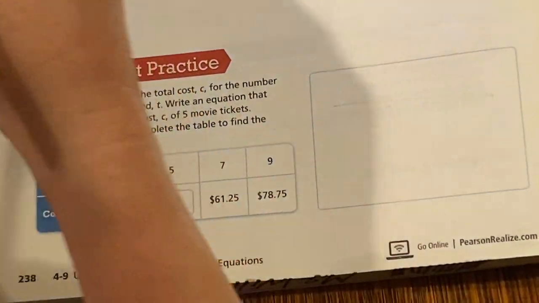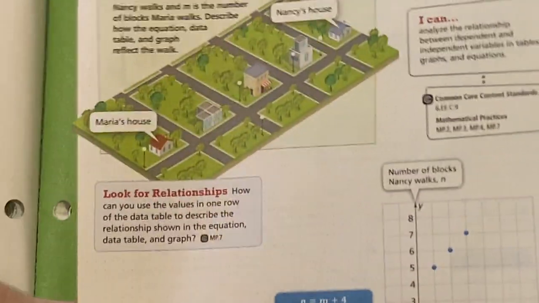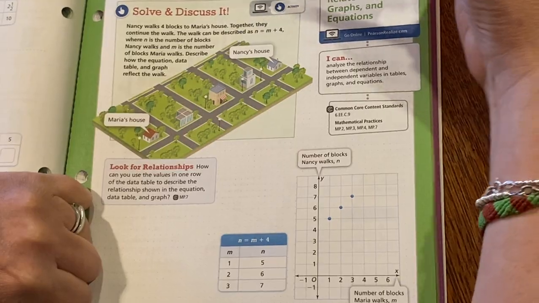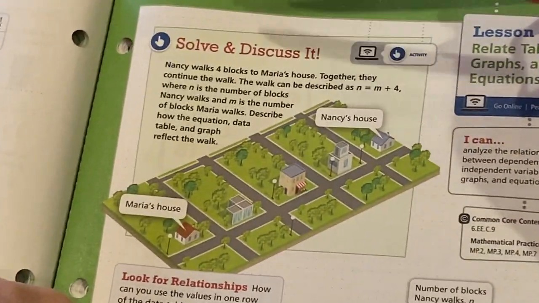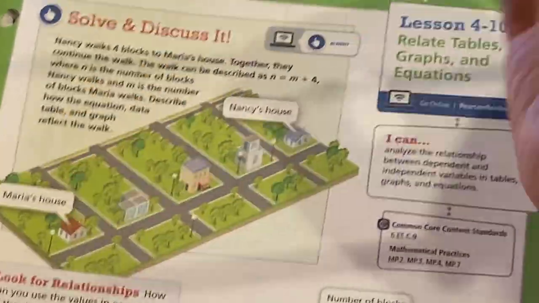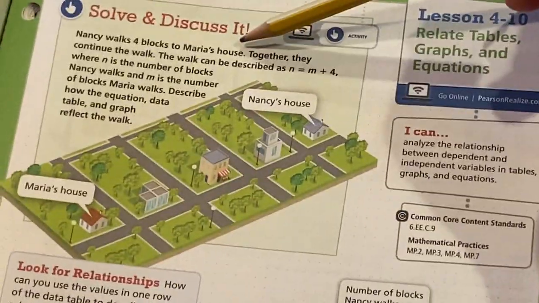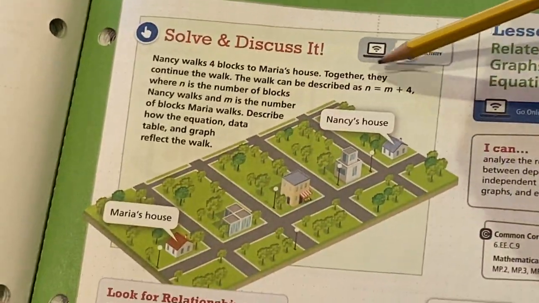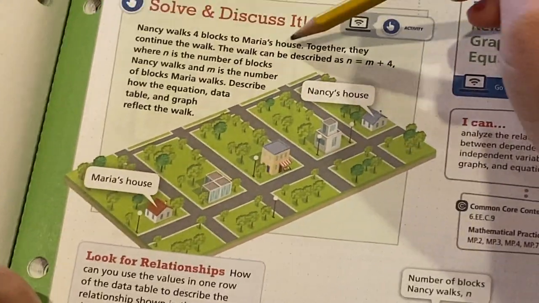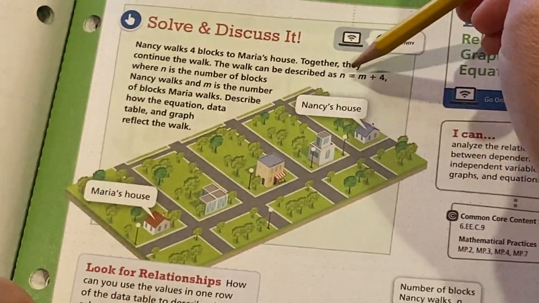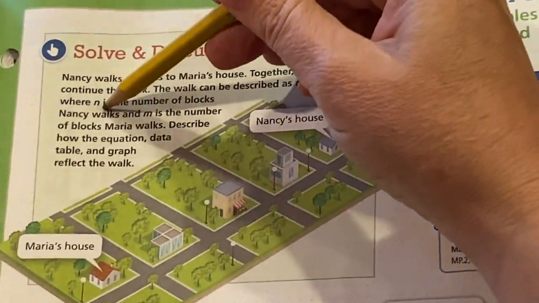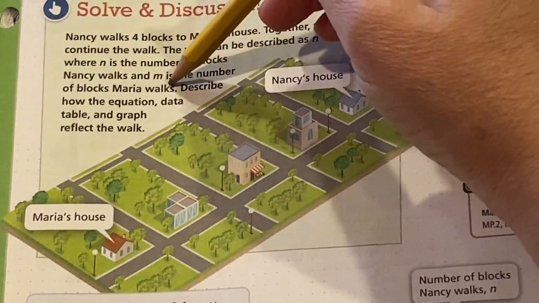Okay, let's look at the last page for today. So now we are starting to get into graphing. So let's take a look at Nancy and her little walk to Maria's house. Here's Nancy's house. Here's Maria's house. Nancy walks 4 blocks to Maria's house. Okay, 1, 2, 3, 4. Together, they continue the walk. The walk can be described as N equals M plus 4, where N is the number of blocks Nancy walks, M is the number of blocks Maria walks.